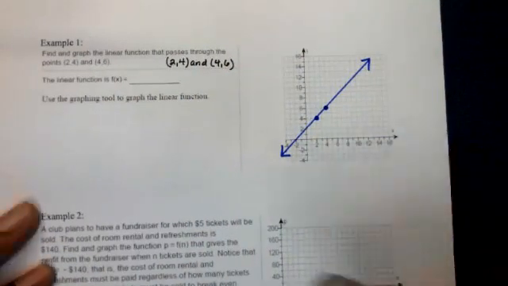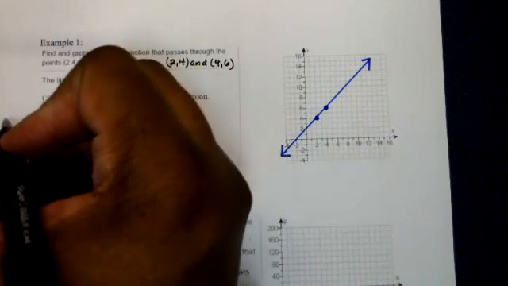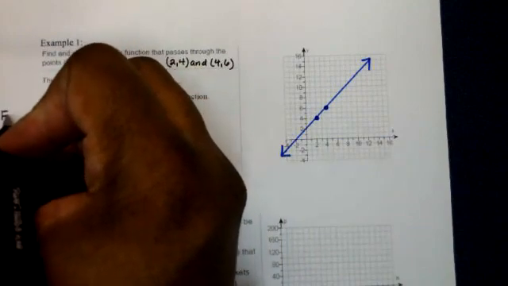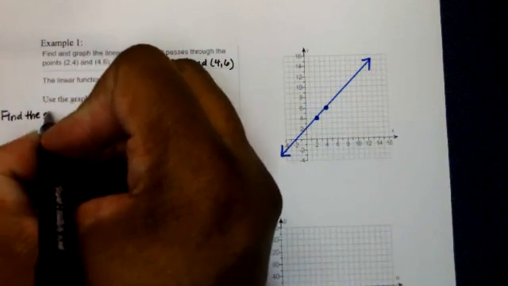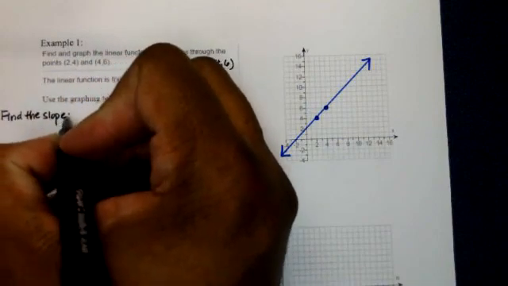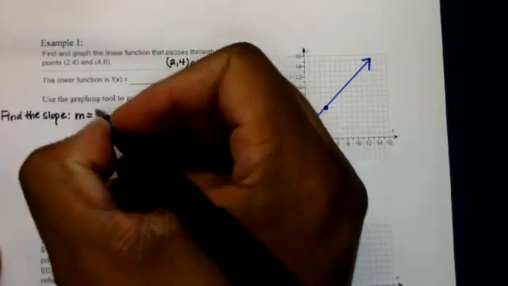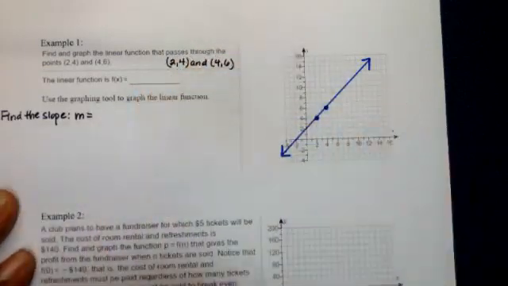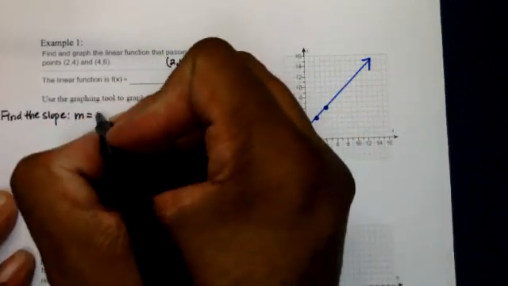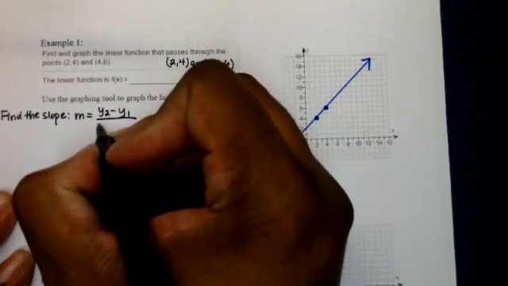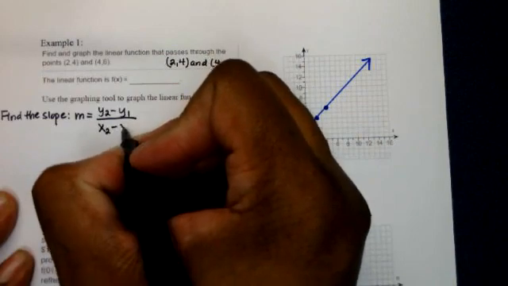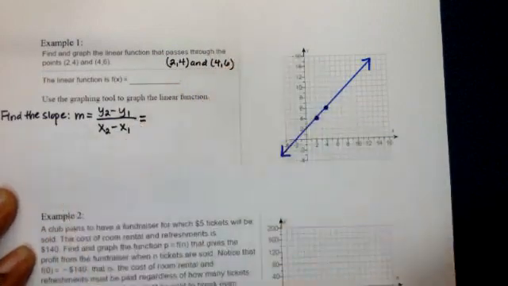So in this case here, the slope formula: the formula for finding the slope of a line through 2 points will be this. M is equal to y2 minus y1, all divided by x2 minus x1.